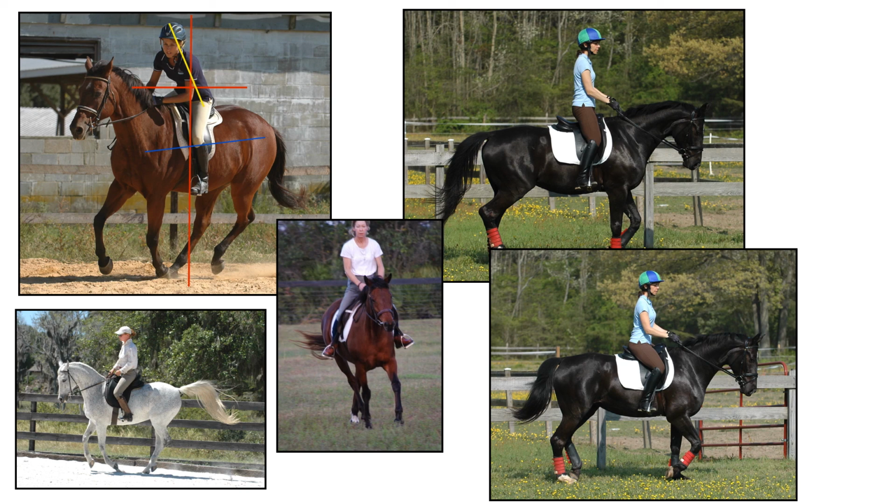Very stable. Her point of balance is right where it should be, in the middle of her torso. And then you see the blue line from the horse's hip joint to the lower cervical is maybe slightly downhill, but starting to get more parallel to the ground. That's where the horse's basic balance is: walk, trot, or canter.